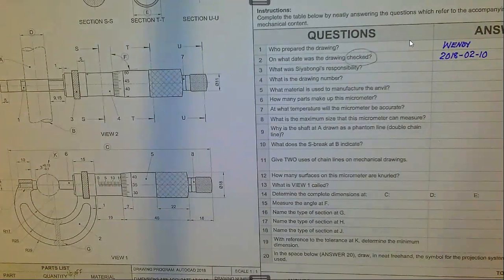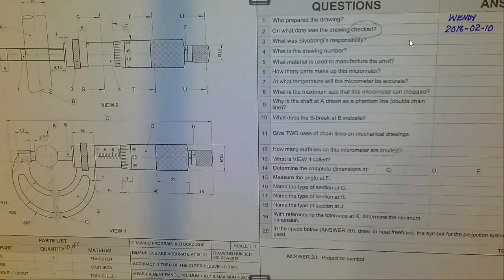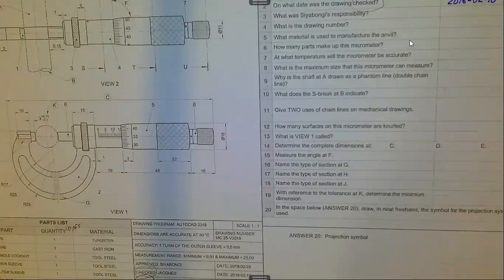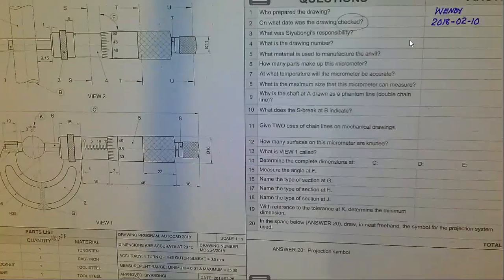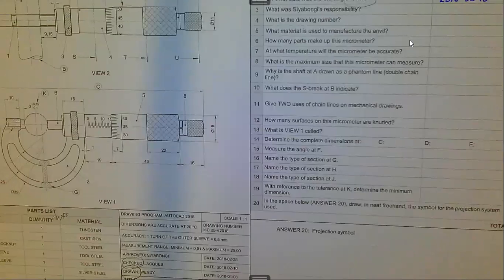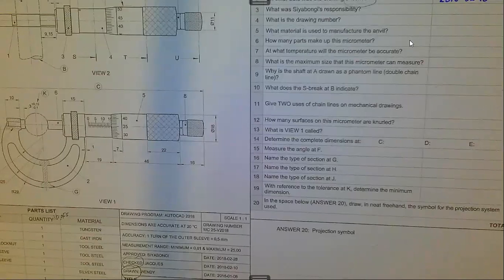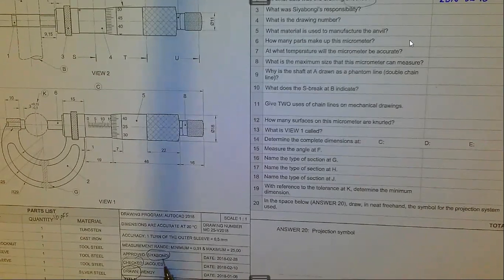The next question would be, in terms of the information that is provided, what was Siabonga's responsibility? So you go and look for the name Siabonga, and you look at this. The responsibility is not the date, it's about this. So it's approved by Siabonga. Then the responsibility was about approving, or to approve.